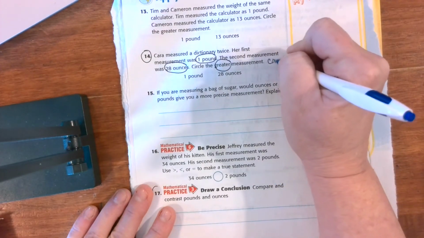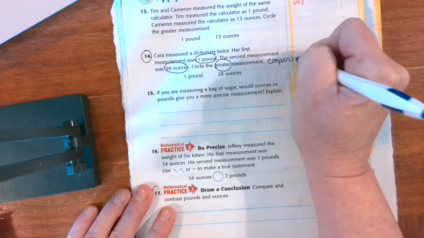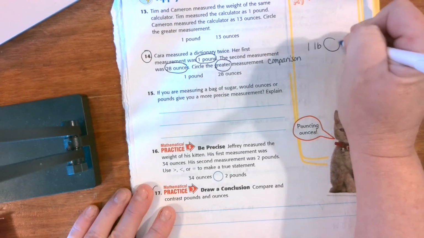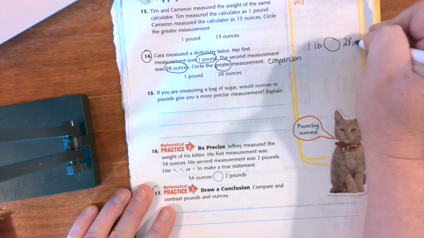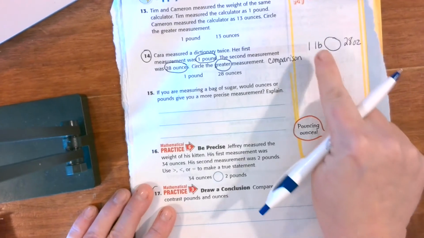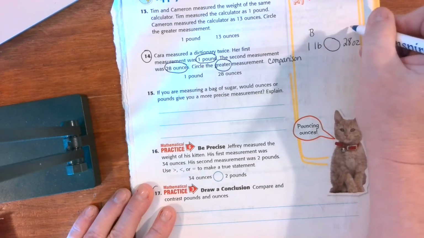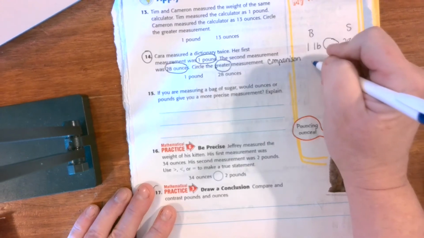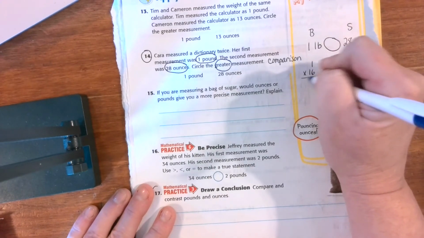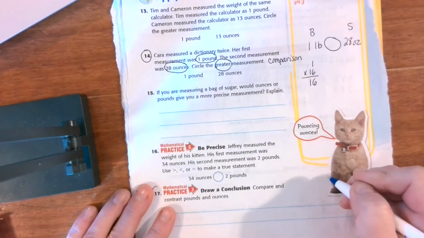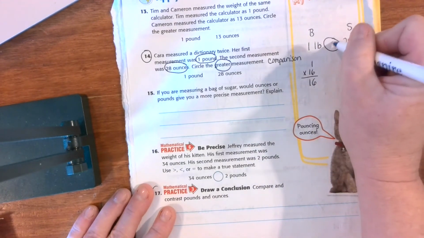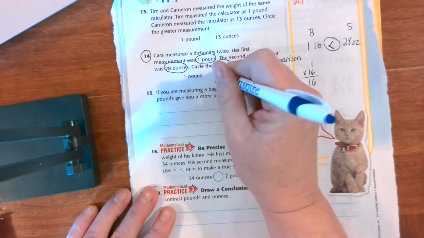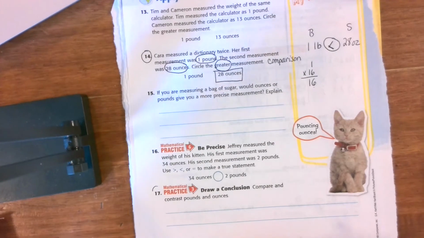So we are making a comparison. So I need 1 pound as compared to 28 ounces. So I'm going from big to small, which means I'm going to multiply. So 1 times 16 is 16. So 16 is less than 28 ounces. It wanted the greater one, which is 28.